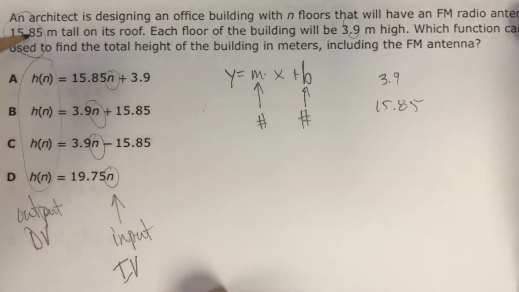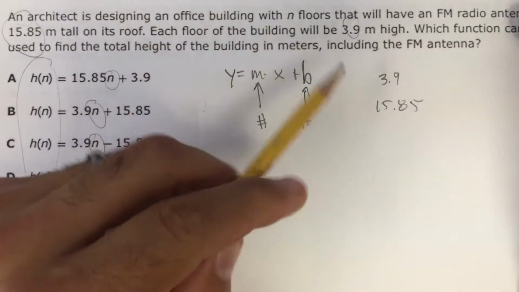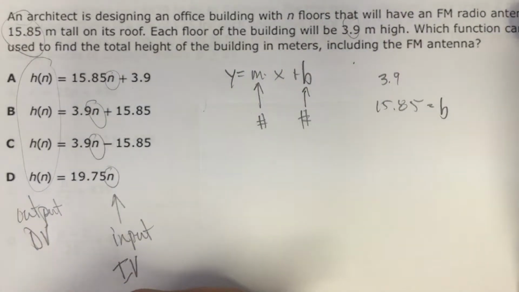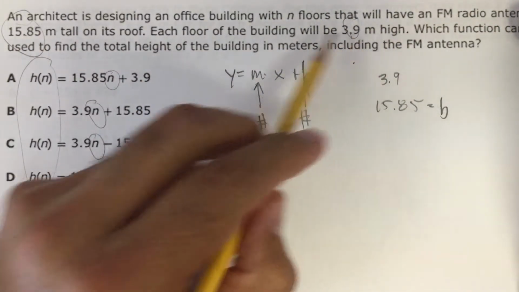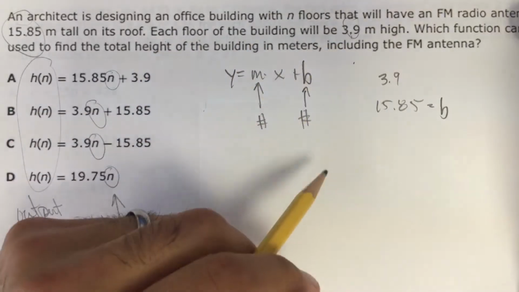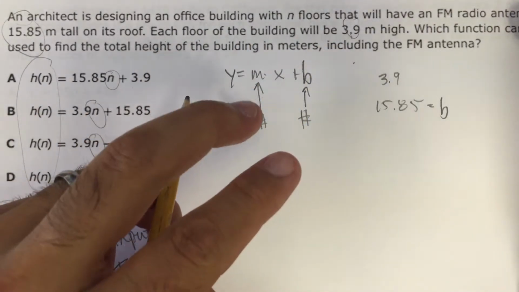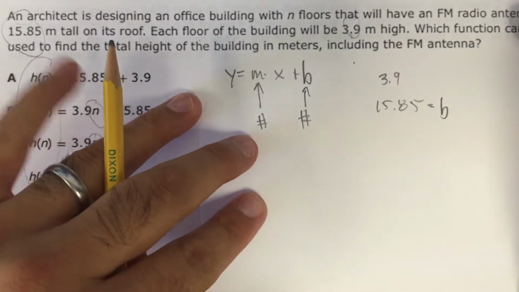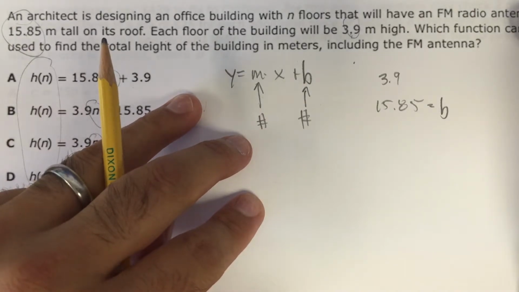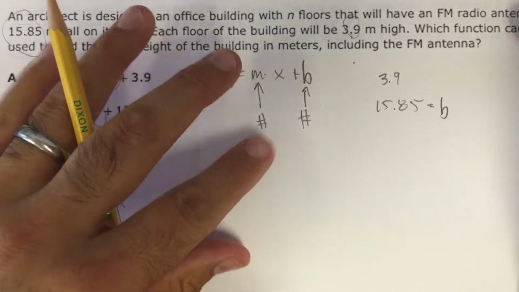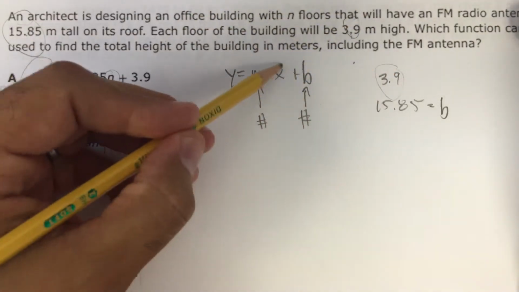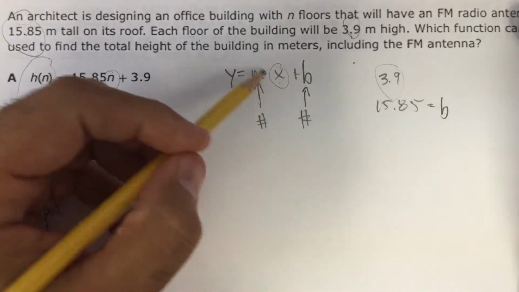Is the height of the antenna ever going to change? No. Is the antenna going to be on the building? Yes. So this is where we start. This is b. And then let's read this sentence right here. Each floor of the building is 3.9 meters high. So if there's 2 floors, that's 3.9 times 2. If there's 3 floors, that's 3.9 times 3. If there's 5 floors, then that's 3.9 times 5. So this 3.9 is getting multiplied by the number of floors.